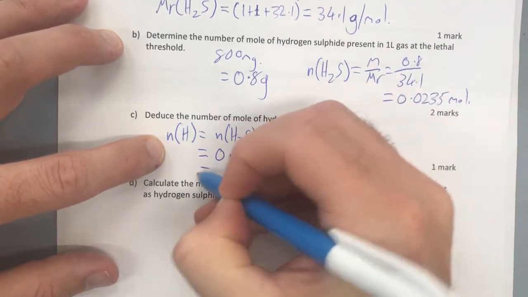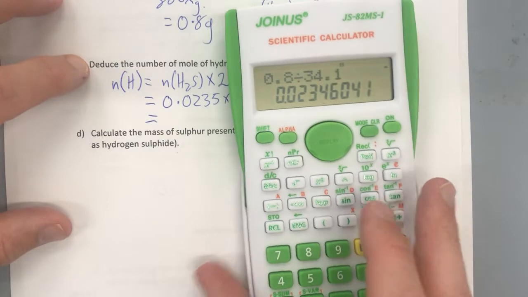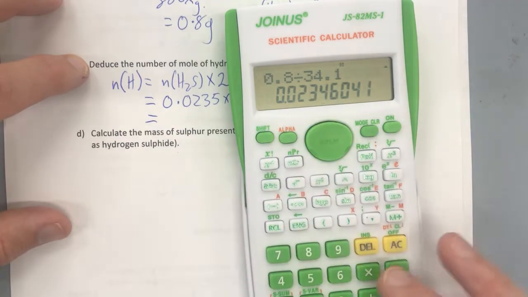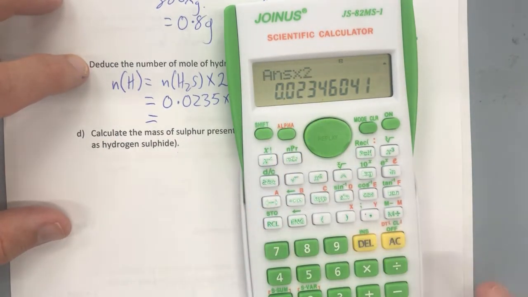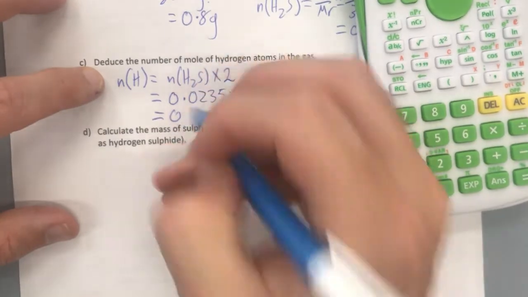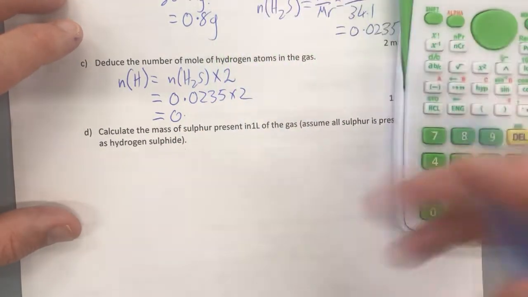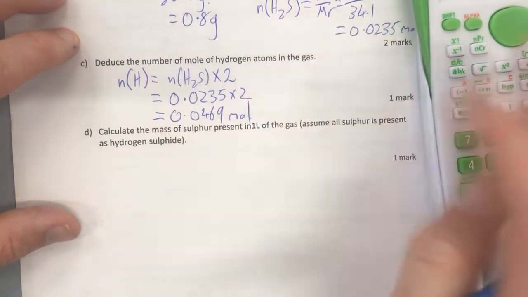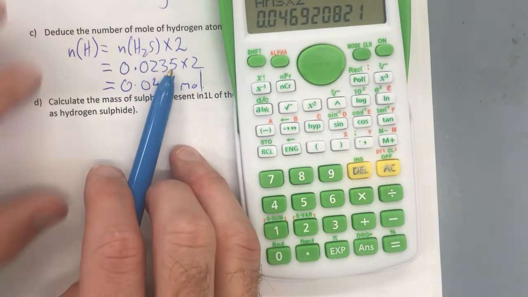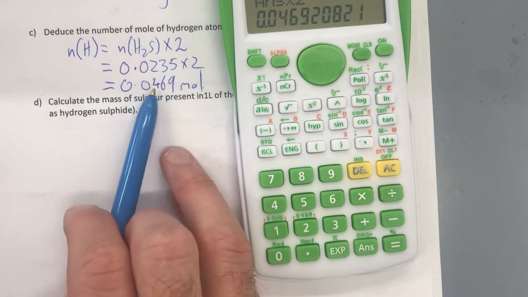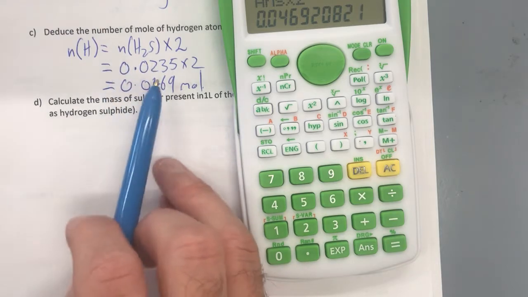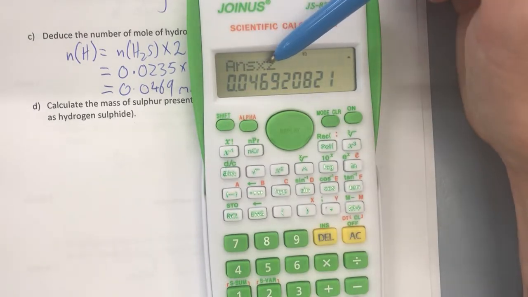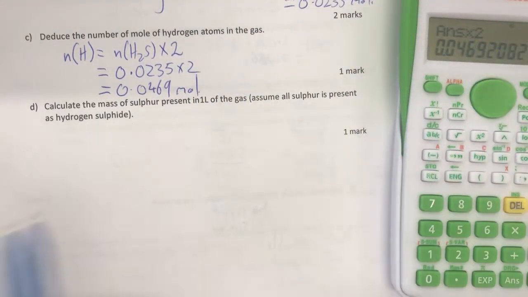0.0235 times 2. Now this is where it gets a bit funny because I go to my calculator, my answer is still here. I'm not clearing my answer in this. I'm simply taking my answer and timesing it by 2. And that gives me 0.0469 mole. This is one interesting thing because you can see here, because I rounded this, if I cleared my answer, I would actually get 0.047. But because I didn't, I actually get a more accurate number. That's why I use the term answer on my calculator. And it's actually a lot quicker as well to use my calculator that way.